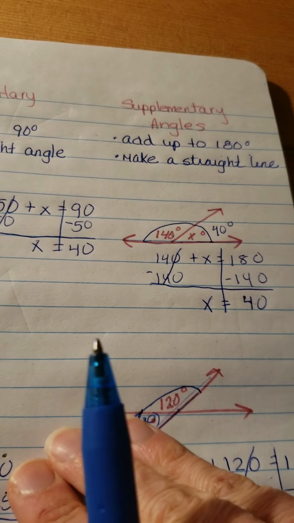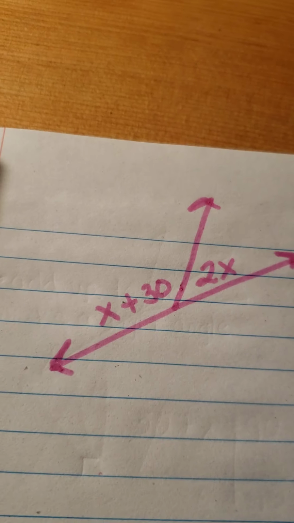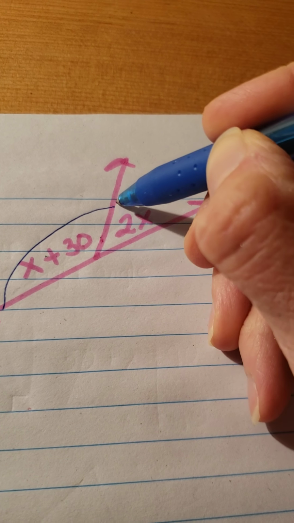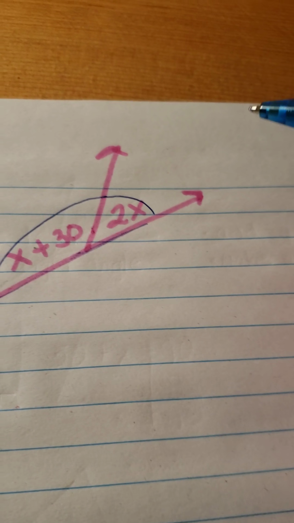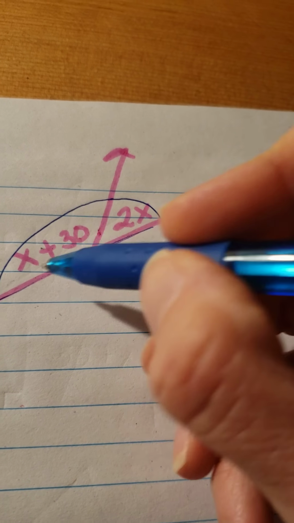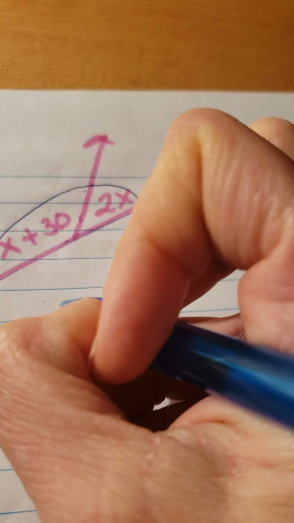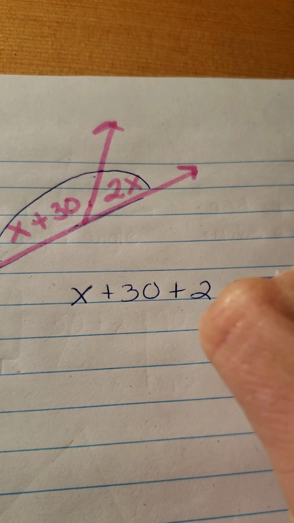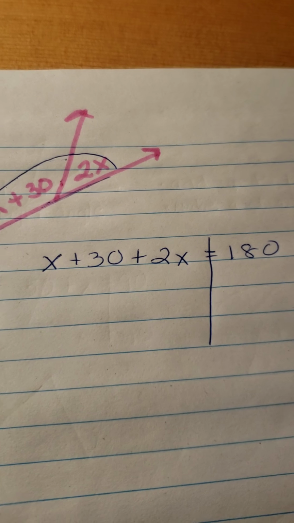Okay, and the one other one I wanted to show you is when it gets a little more tricky. When we have this, it can look a little scary, but it's the same thing. We look at this slice of pizza, this angle, and then this angle, and we have to ask ourselves, does it equal 90 or 180? Well, it's not an L, it's a straight line, so it has to equal 180. So we're going to take this angle, x plus 30, plus the 2x, and that's going to equal 180. So this is a multi-step equation.